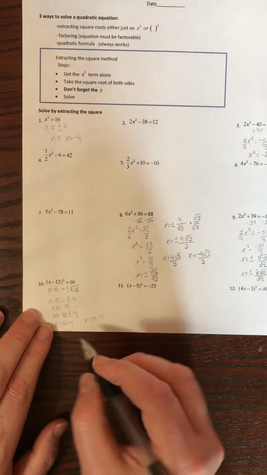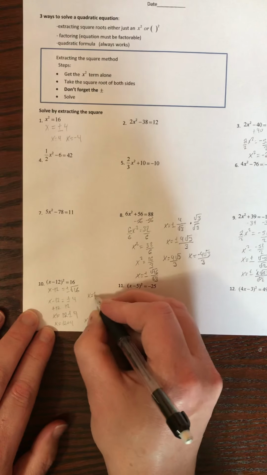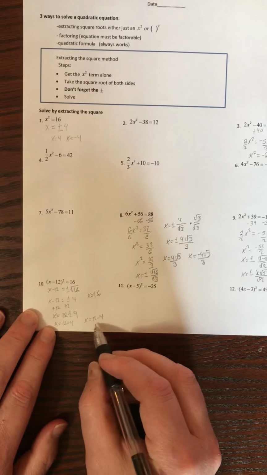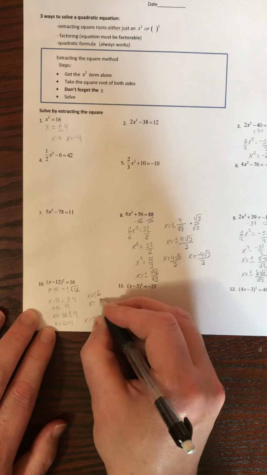All right, so what's 12 plus 4, guys? Well, x equals 16. And then 12 minus 4, x equals 8.